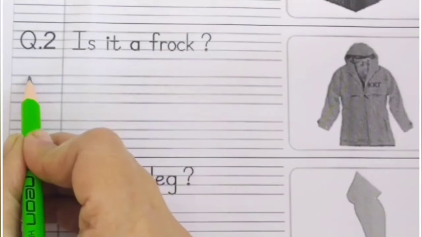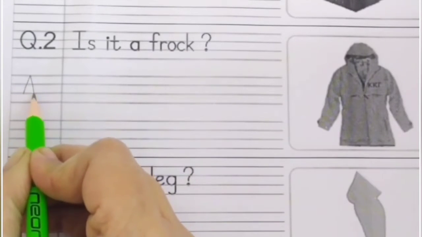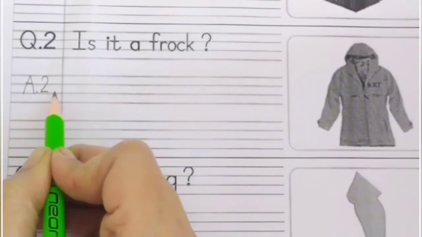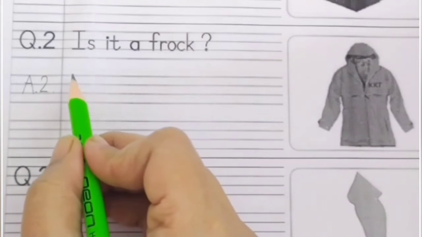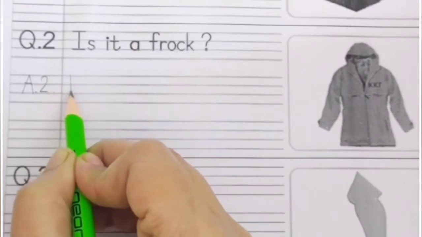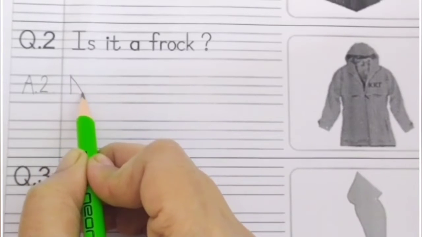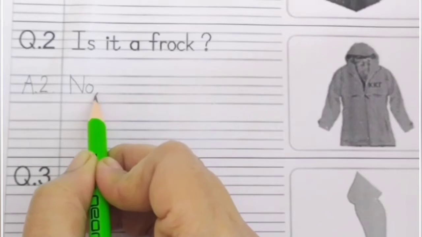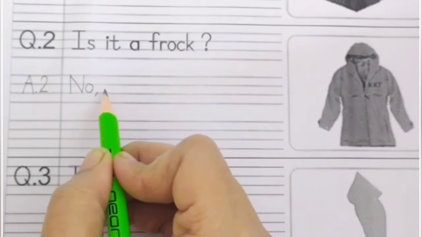In the margin, capital A dot 2. Near the margin, capital N. N-O, no, comma, leave some space.